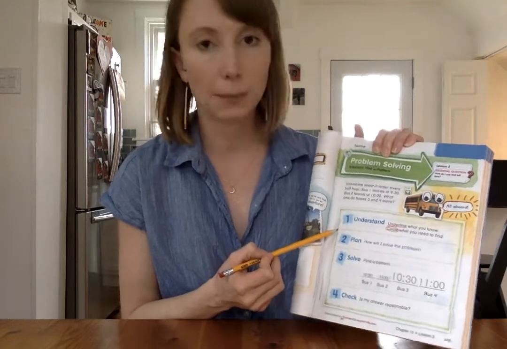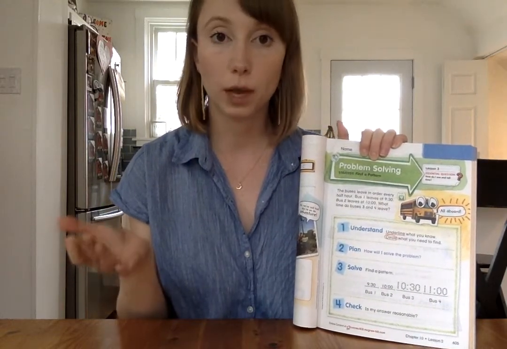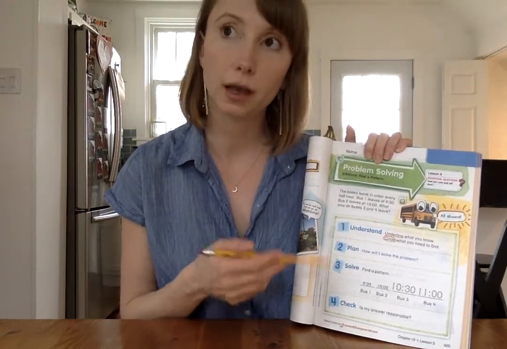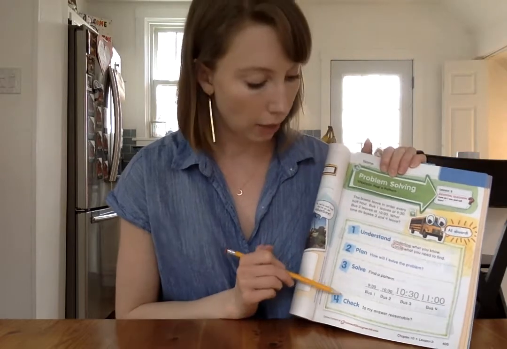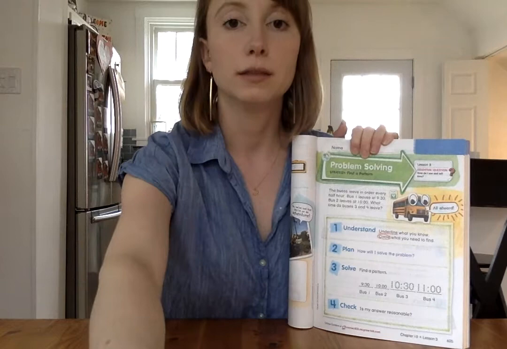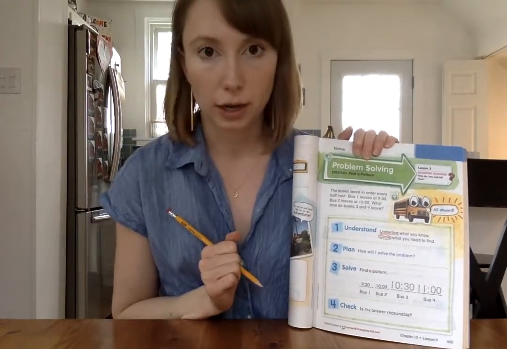The second step is to make a plan. How am I going to solve this? What is the best way to solve it? The third step is to actually show your work and solve that problem. And the last step is to check your answer. Does it seem reasonable? Does that make sense? All right, so let's get started.